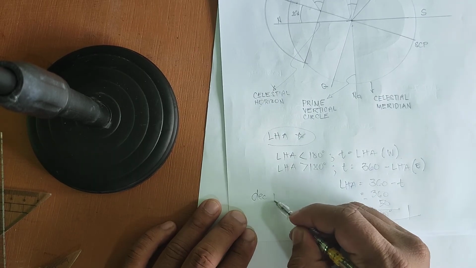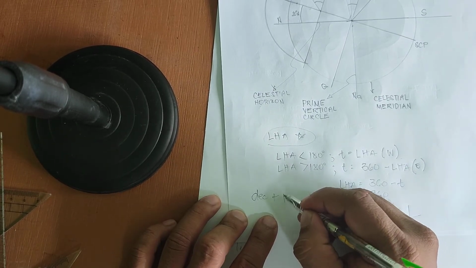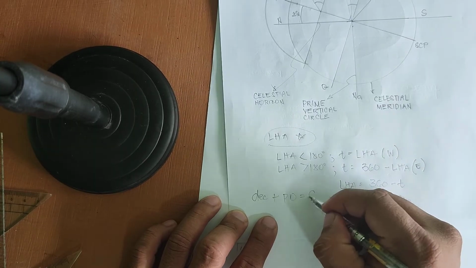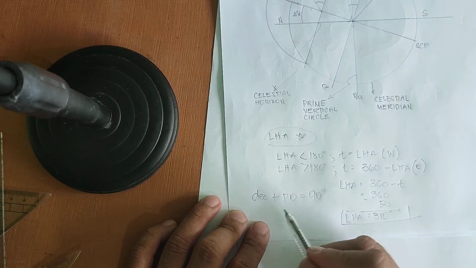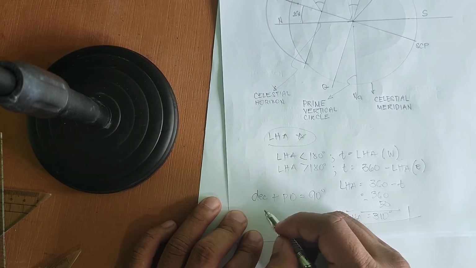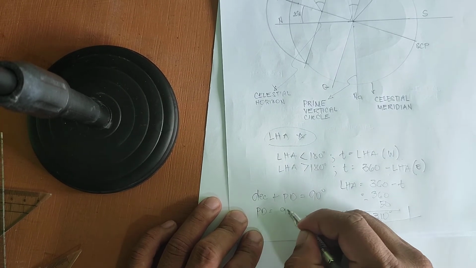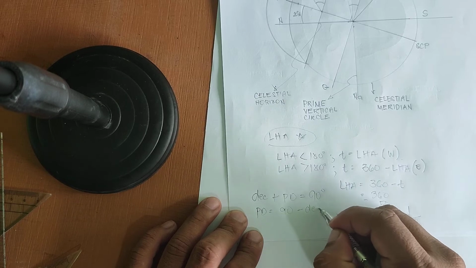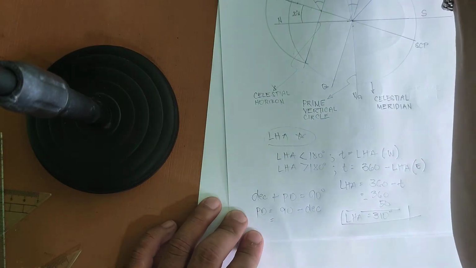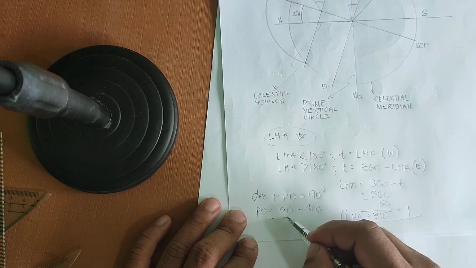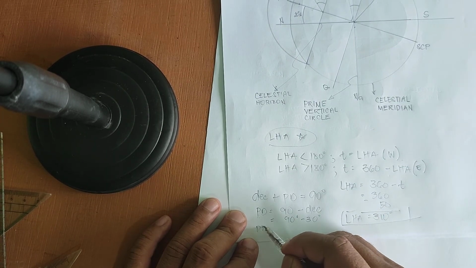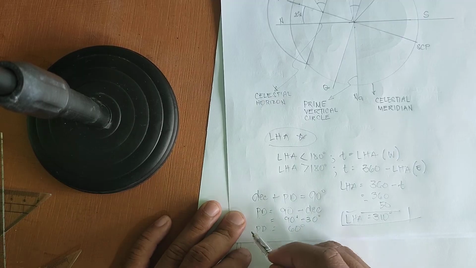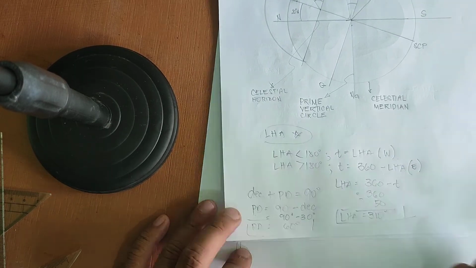Declination plus polar distance equals 90 degrees. So, we are looking for polar distance. Transpose this declination. Therefore, polar distance equals 90 minus declination. So, your declination is 30. Therefore, polar distance will be 60 degrees. Okay?